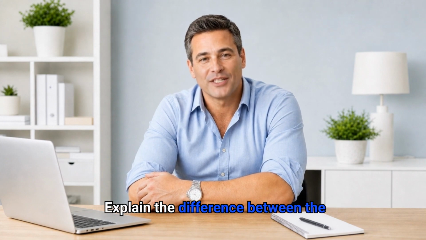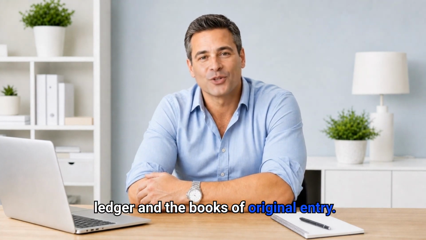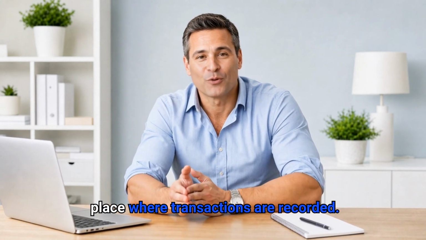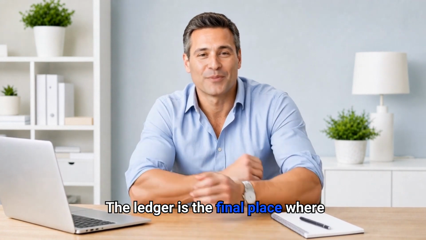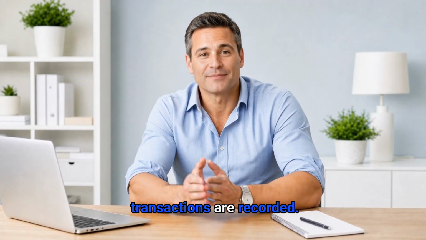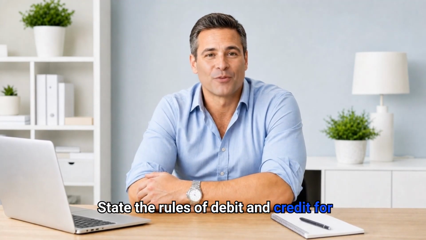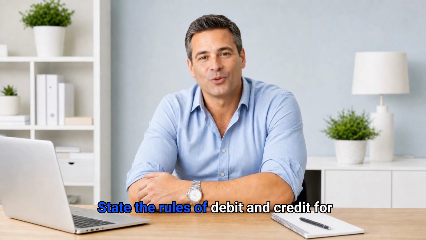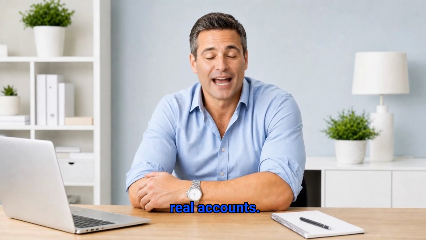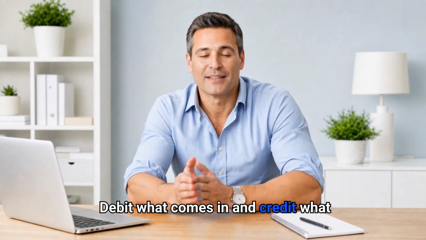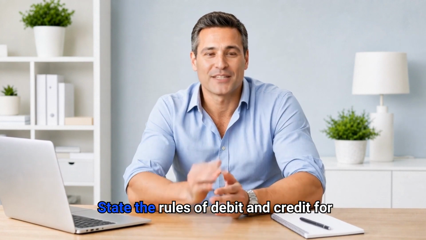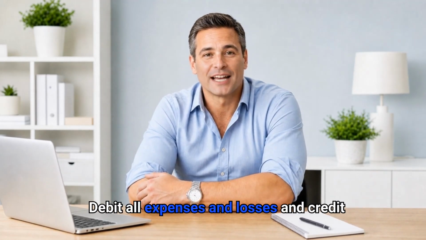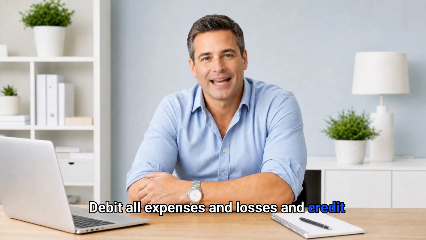Explain the difference between the ledger and the books of original entry. The books of original entry are the first place where transactions are recorded. The ledger is the final place where transactions are recorded. State the rules of debit and credit for personal accounts. Debit the receiver and credit the giver. State the rules of debit and credit for real accounts. Debit what comes in and credit what goes out. State the rules of debit and credit for nominal accounts. Debit all expenses and losses and credit all income and gains.